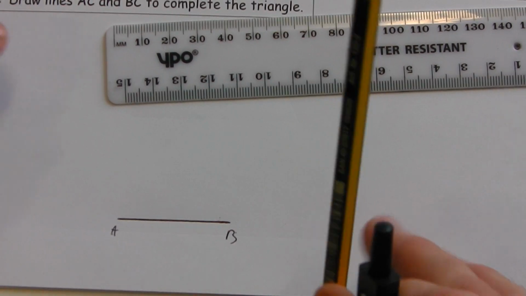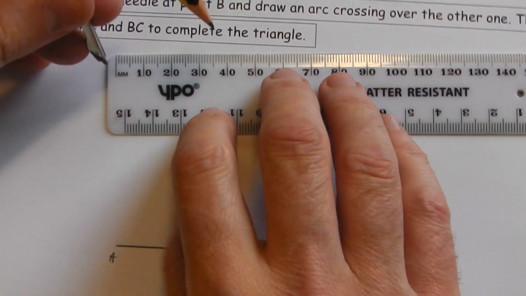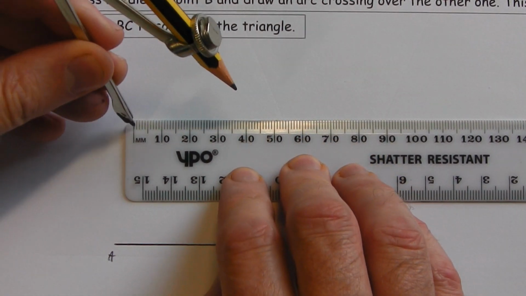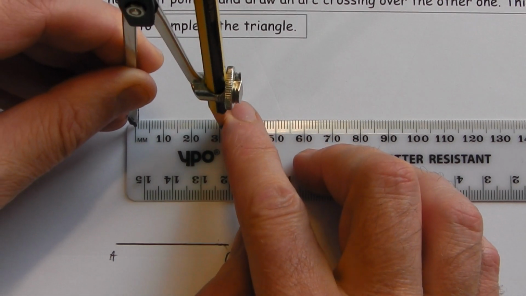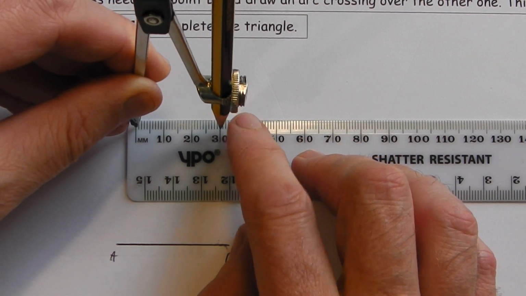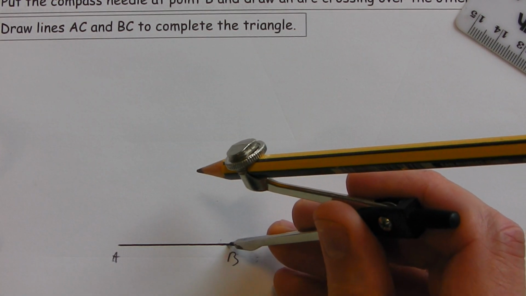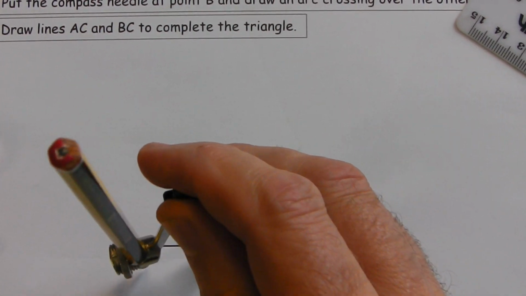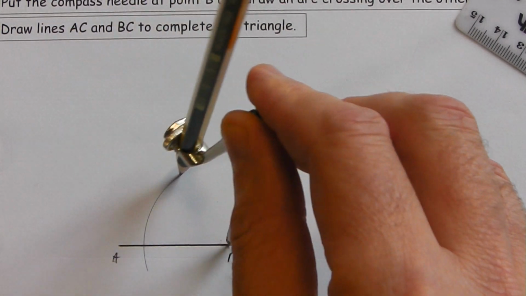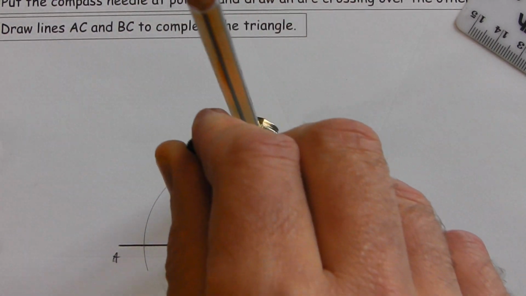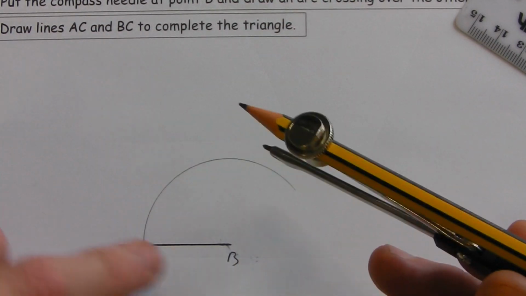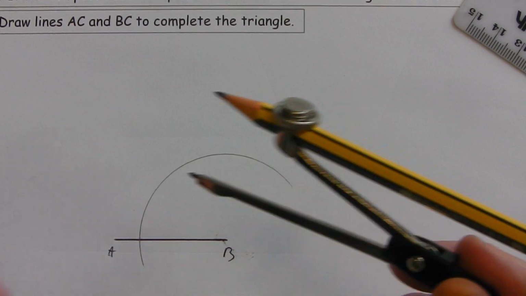So what that means is, I'm going to use my ruler, take my compass, put the point on the 0, and I'm going to close it to 3 centimeters. And it's from B to C. So if I put the point on B, and I draw an arc, every point on that arc is 3 centimeters away from B.